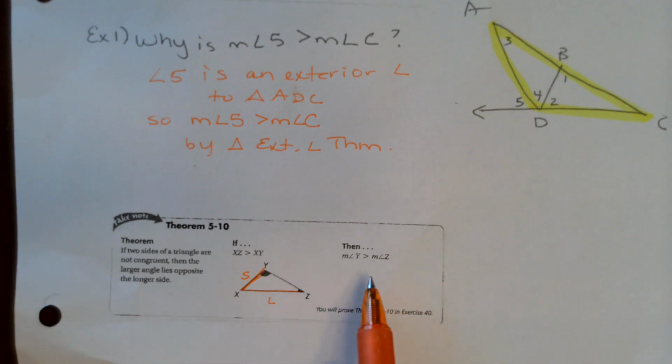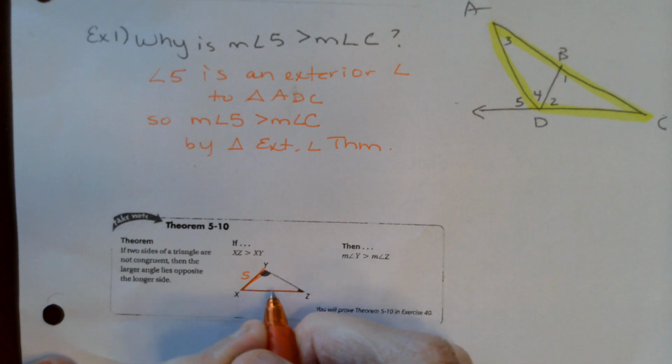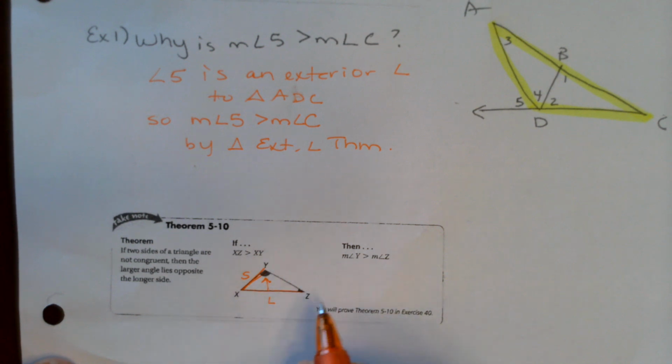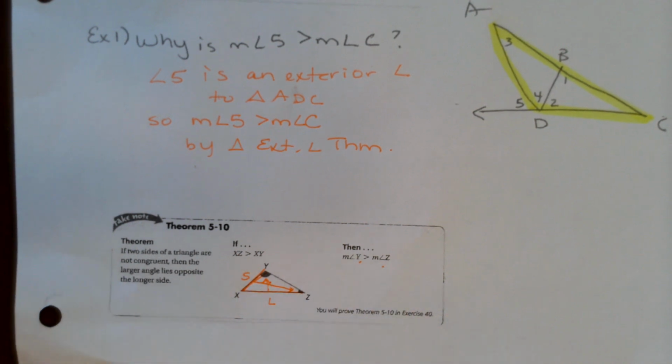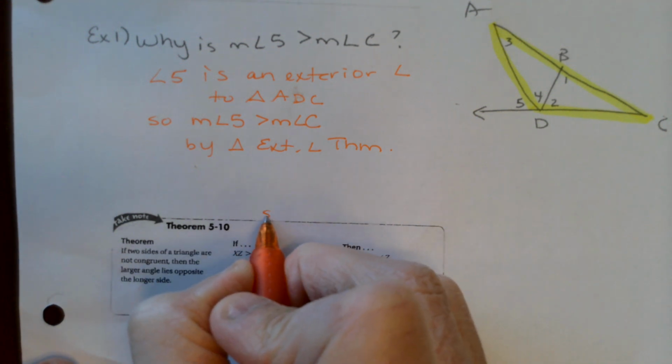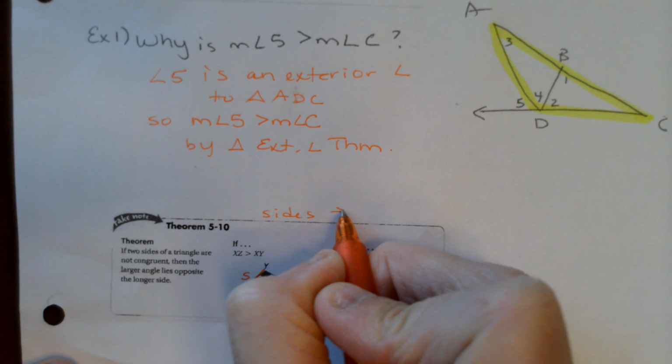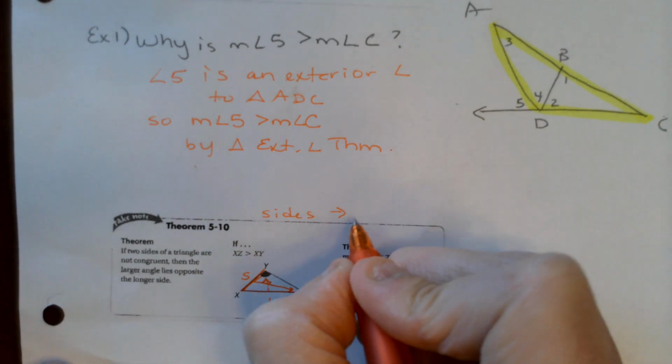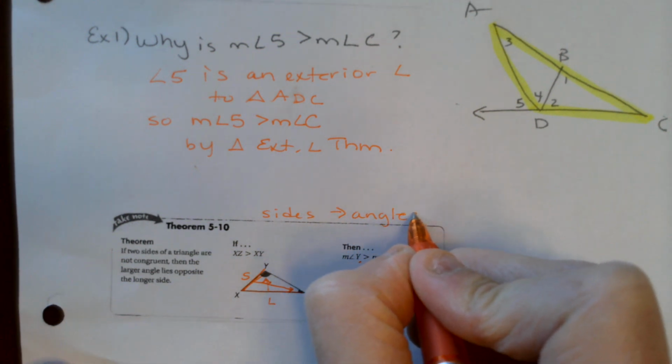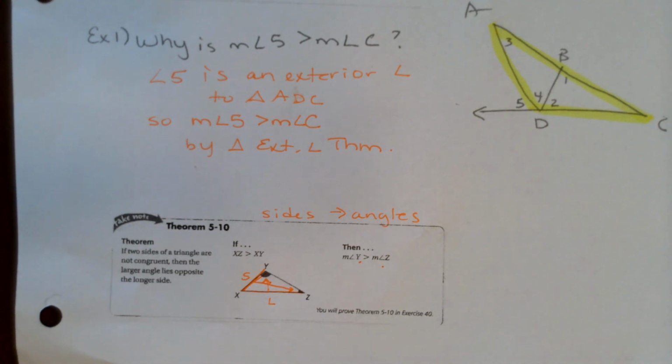So if that's the case, this theorem 5-10 tells you that when you look at the angles across from them, they have the same inequality. The angle across from the largest side, which is angle Y, is also bigger than the angle across from the smaller side, which is angle Z. So you're given an inequality about sides and you're making a conclusion about an inequality with the angles across from those sides.